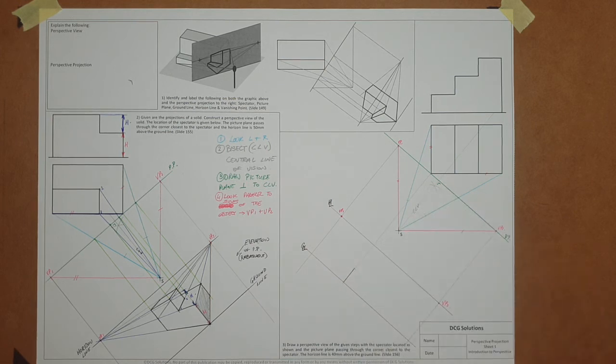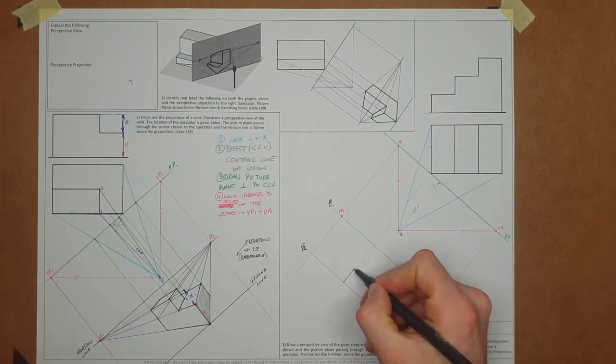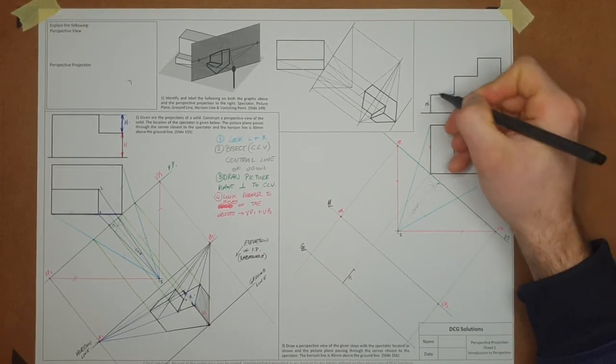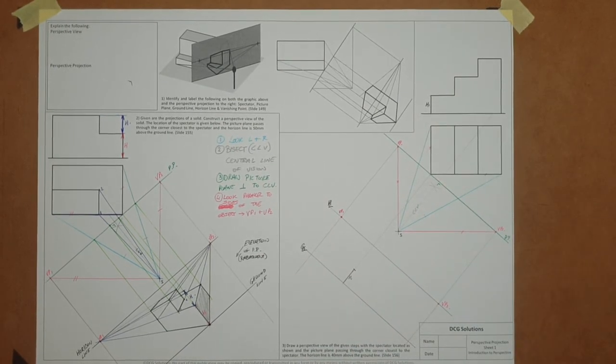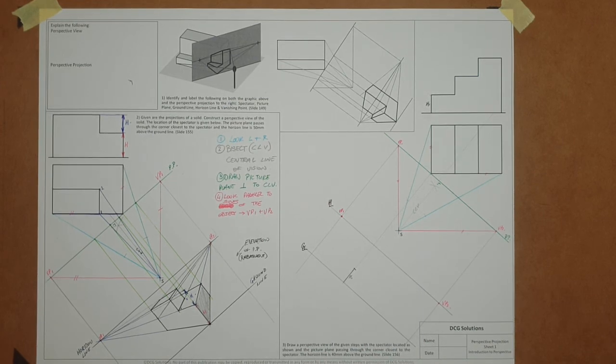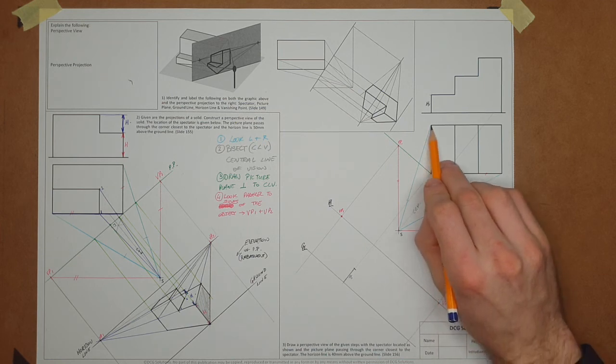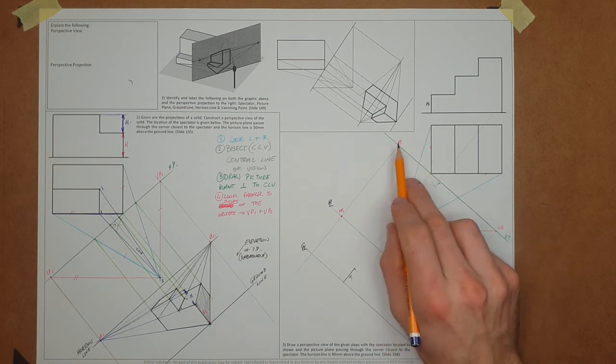Now, what I'd like to do next, so that's that height there, I'll call that H1, it's taken from here, H1. Okay. What I'd like to do next is start joining back to my vanishing points. And what I'll start looking at is this, so bringing a little bit more meaning to this hopefully. Everything from here going up this way, every line that goes up that direction will go up towards this vanishing point.